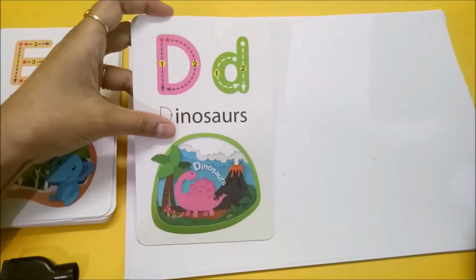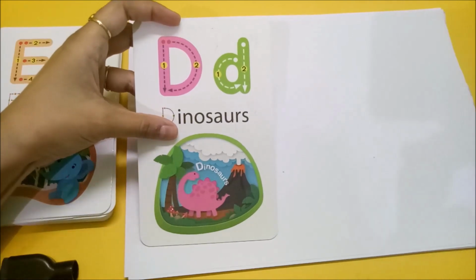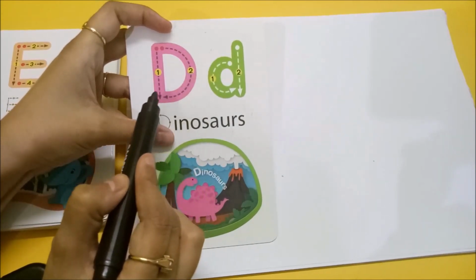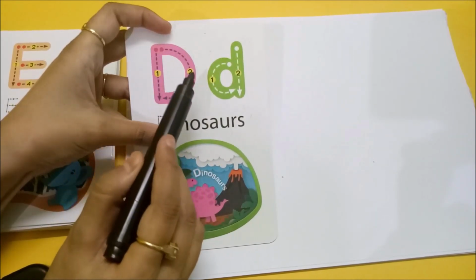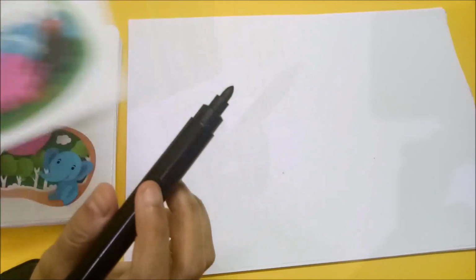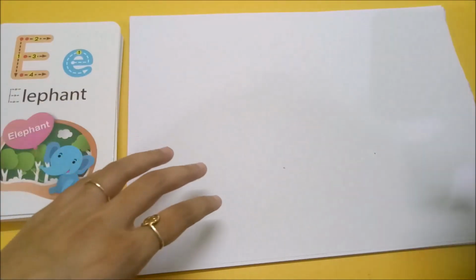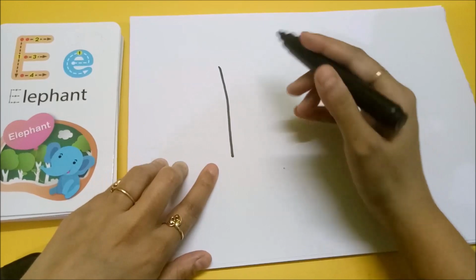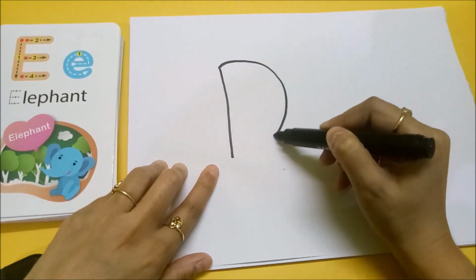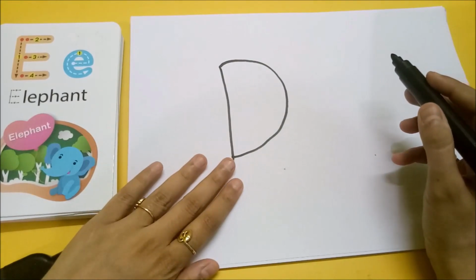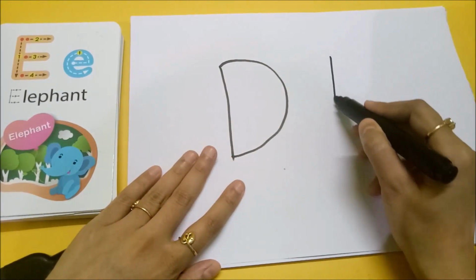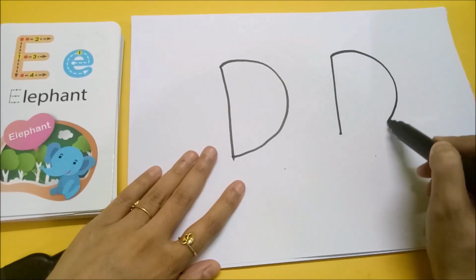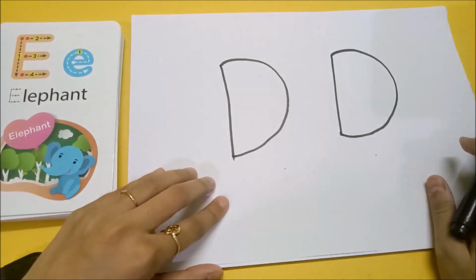Let's make letter D. One standing line and a curve makes letter D. Let's write letter D. A standing line and a curve makes letter D. Once again, a standing line and a curve makes letter D.